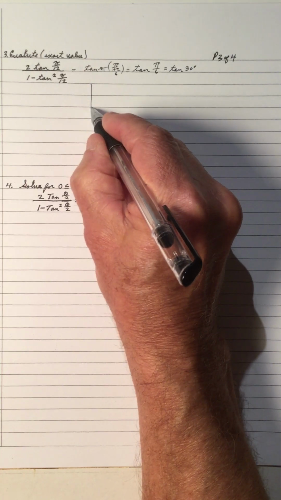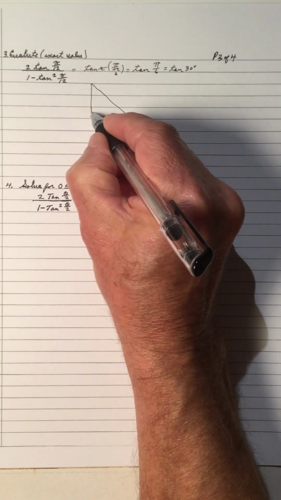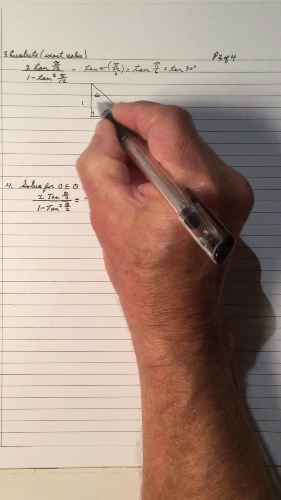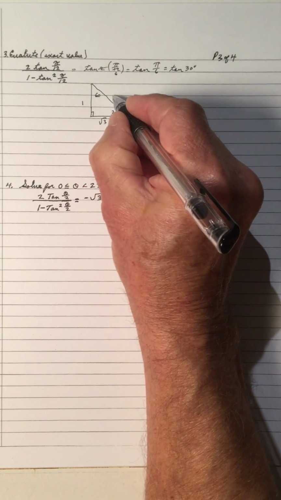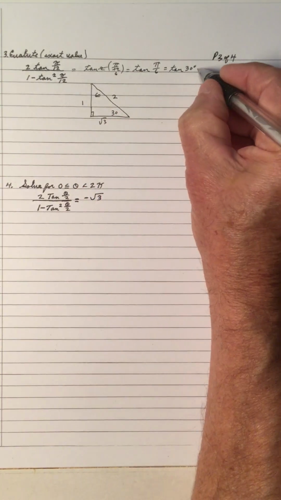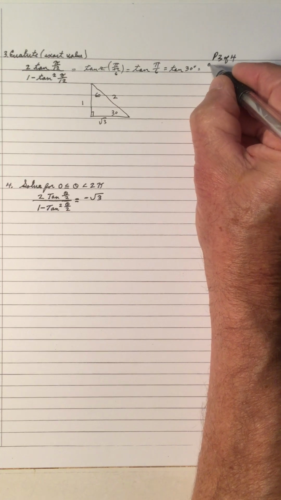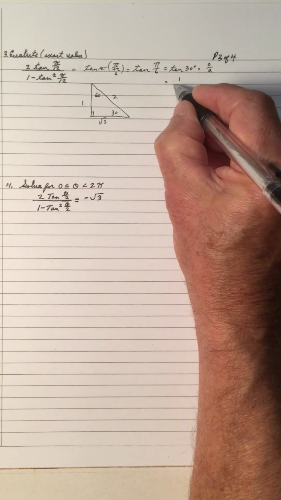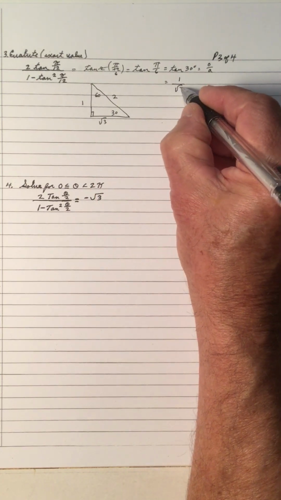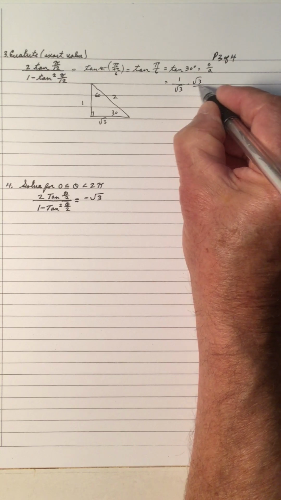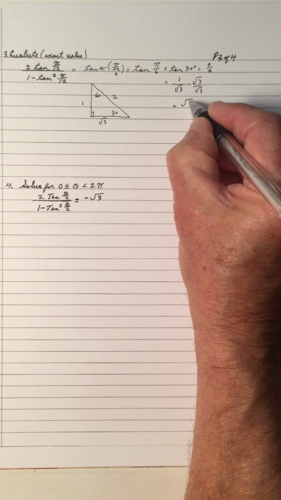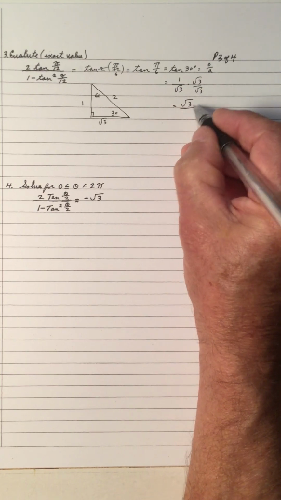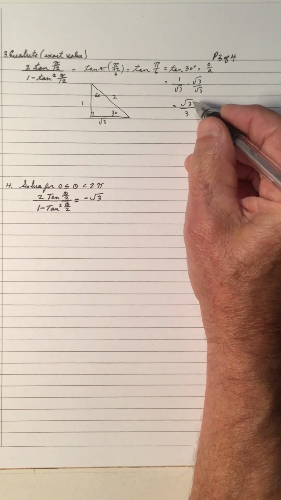So what we have is a 30-degree right triangle. We got a 30 and a 60. Opposite 30 is 1, opposite 60 is root 3, opposite the 90 is 2. Tan is the opposite over the adjacent. So in relation to 30, the opposite is 1, the adjacent is root 3, and we have to rationalize 1 over root 3. So 1 times root 3 is root 3, and root 3 times root 3 is root 9, which is 3. So the answer is root 3 over 3.